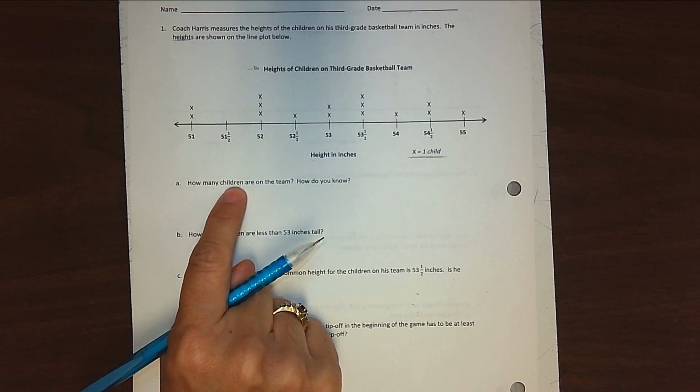A, how many children are on the team and how do you know? Good question. How are we going to get a total number of children, Peyton, on this team? You got to add all those X's together. Do it. Raise your hand when you think you have a total.